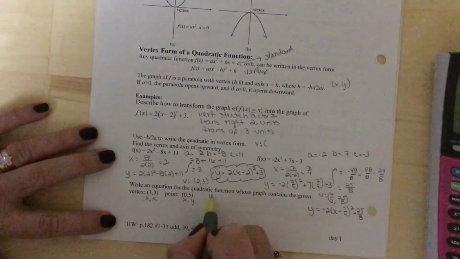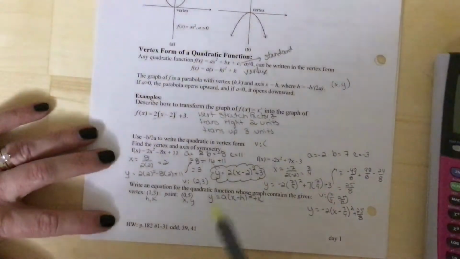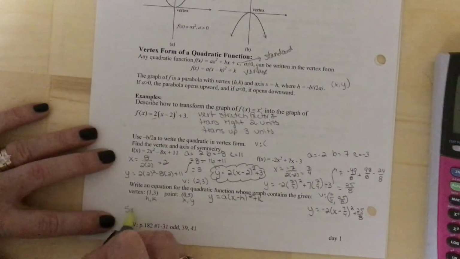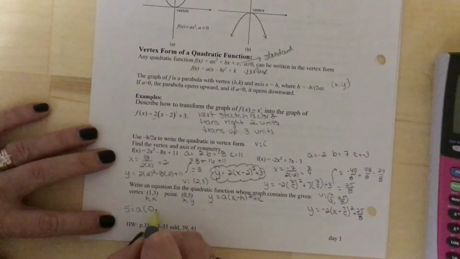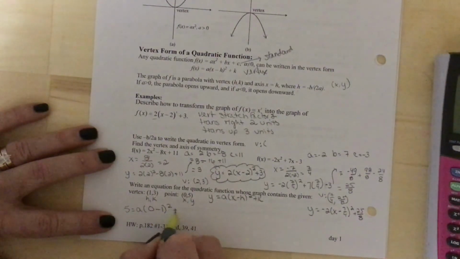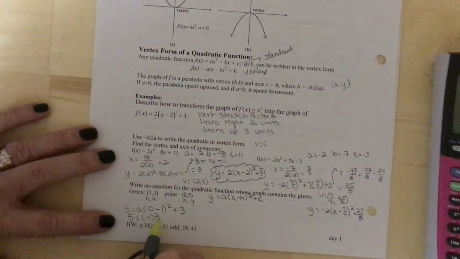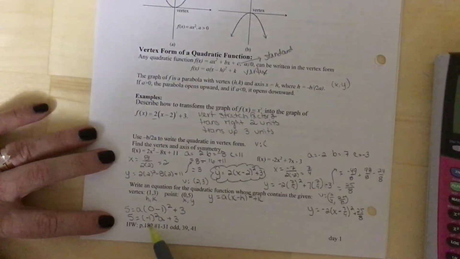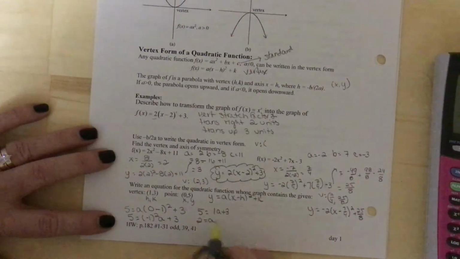So using the vertex form, y equals a times x minus h quantity squared plus k, that's coming from the equation that we found up here, I'm going to get 5 equals, I don't know a, x is 0, h is 1, so I take the opposite, so it becomes minus 1 quantity squared plus k, which is 3. So I get 5 equals negative 1 squared a plus 3. And negative 1 squared is 1, so I get 5 equals 1a plus 3. Subtract 3 from both sides, so 2 equals a.